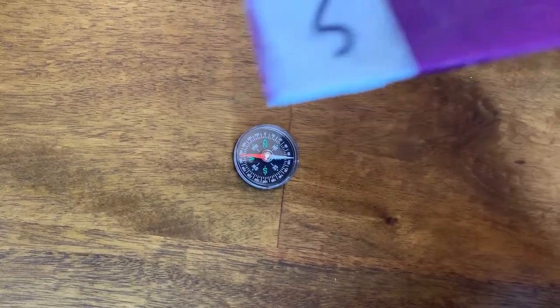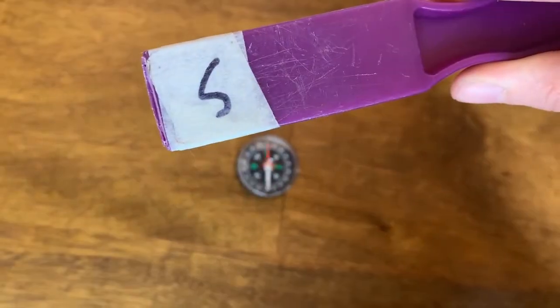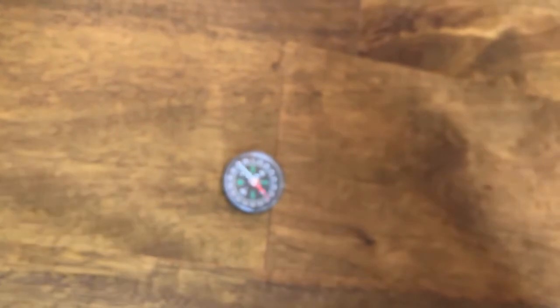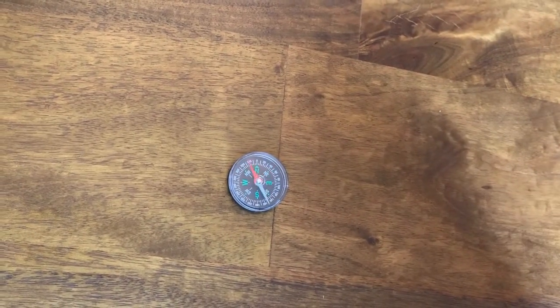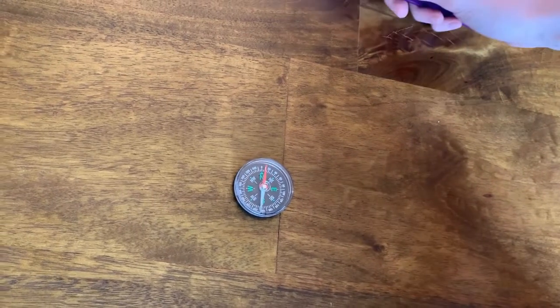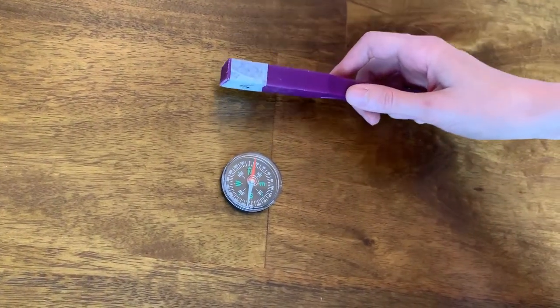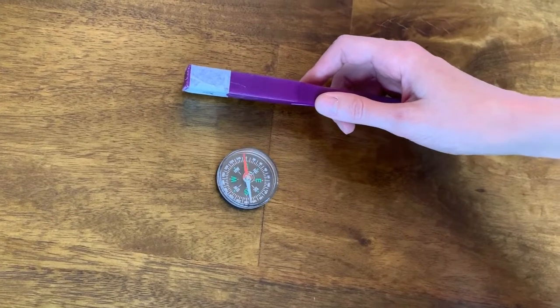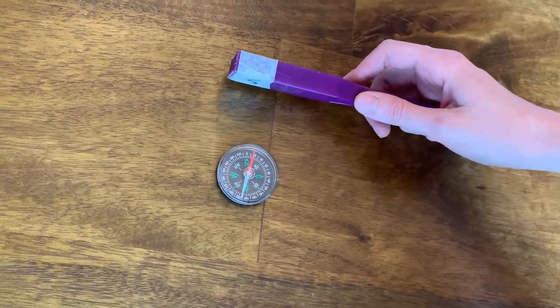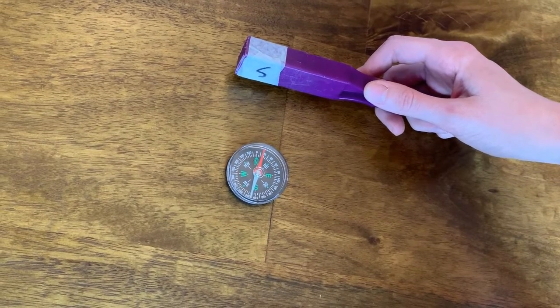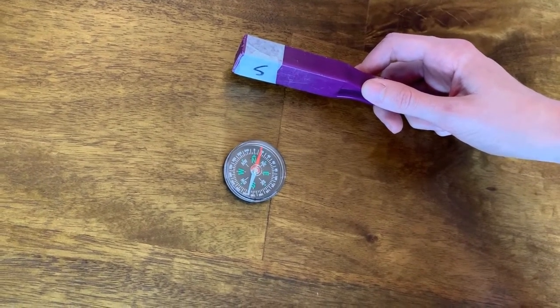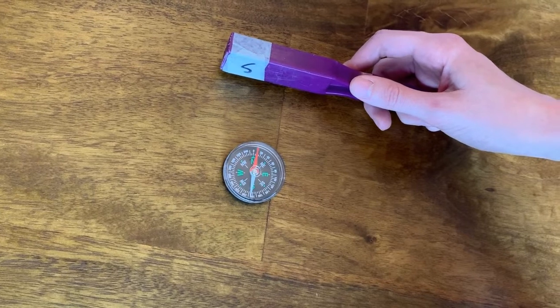Now I'm going to try the same thing. This time I'm going to bring in the south pole of my magnet. Let it reacquaint itself. All right. So now I'm coming in with the south magnetic pole facing it, and lo and behold, it stays, right? So what this tells us is that in Earth, the south magnetic pole is geographic north.